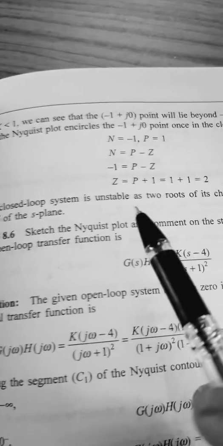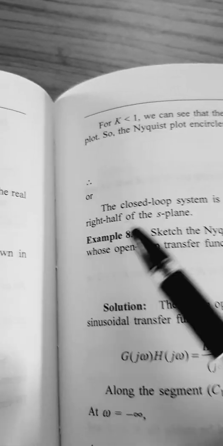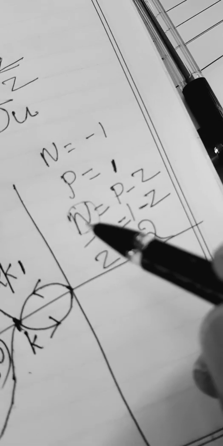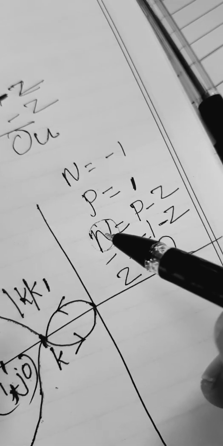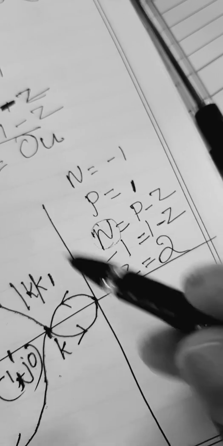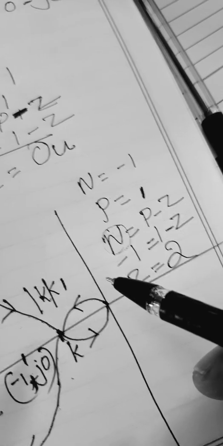So you can say that the closed loop system is unstable, as two roots of its characteristic equation are in the right half of the S plane. N represents the number of encirclements, and it is positive for counterclockwise encirclement and negative for clockwise rotation.